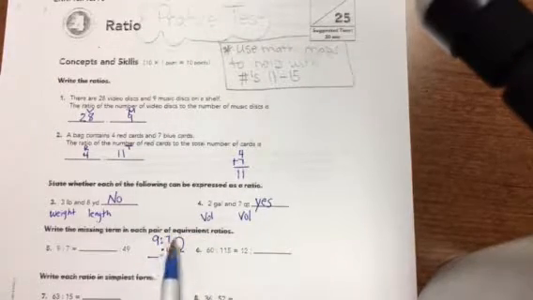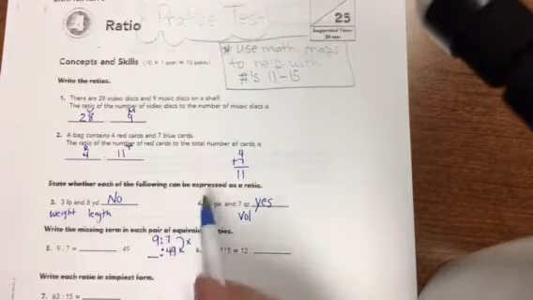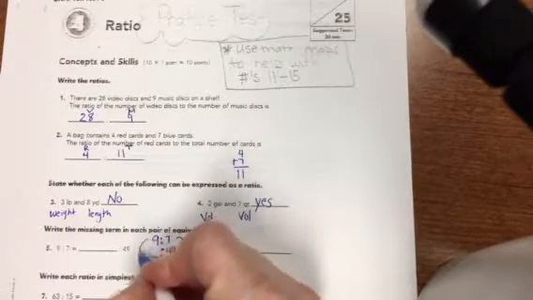So what I do is I look for where I know both terms. So I know the second number in both ratios. And I ask myself, 7 to 49, is it getting bigger or smaller? It's getting bigger. And so if it's getting bigger, what did I multiply by? What was the rule that was used? And I know that 7 times 7 is 49.